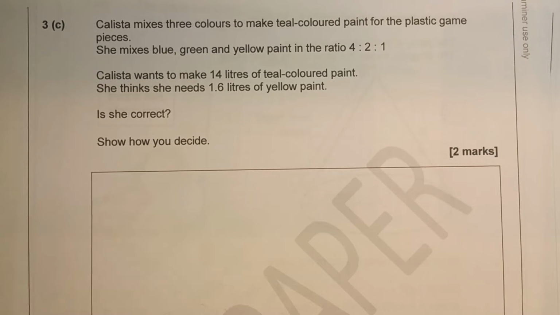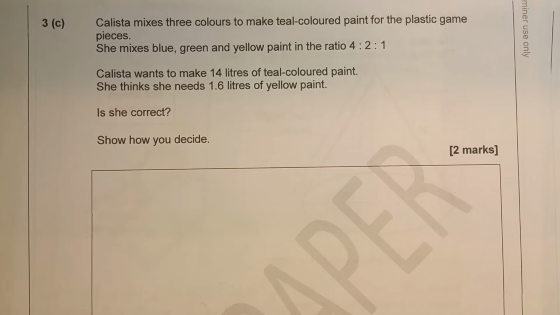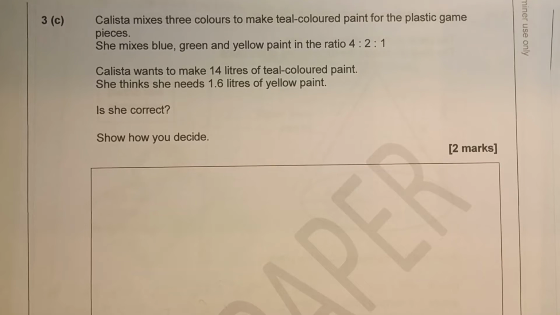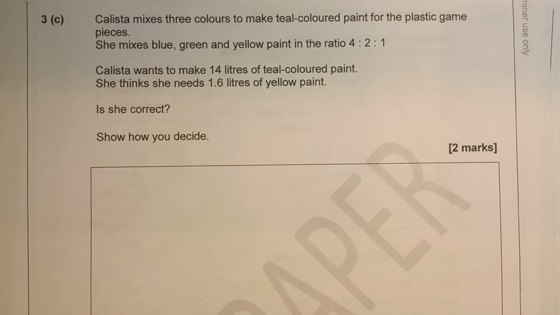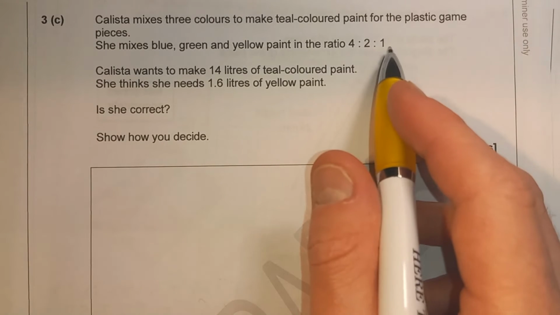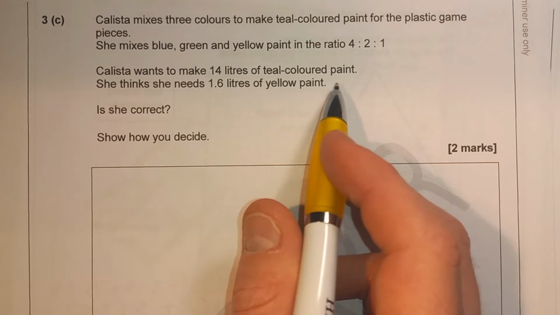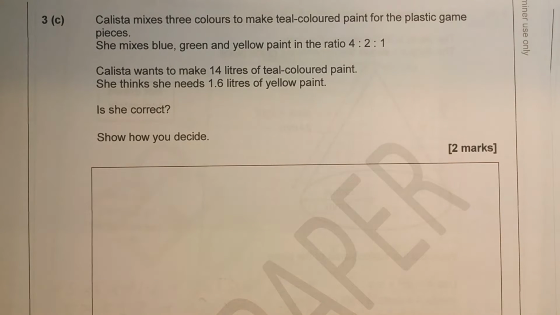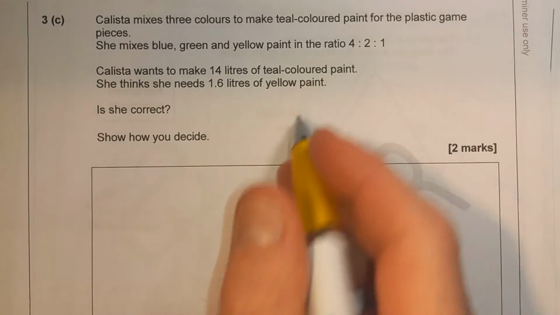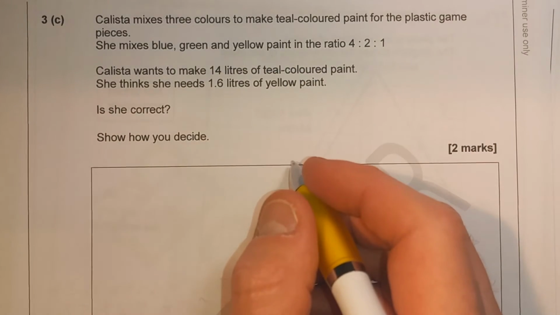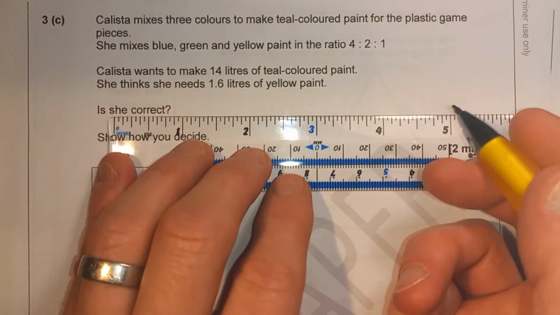C. Callista mixes 3 colours to make teal coloured paint for the plastic game pieces. She mixes blue, green and yellow paint in the ratio 4 to 2 to 1. Callista wants to make 14 litres of teal coloured paint. She thinks she needs 1.6 litres of yellow paint. Is she correct? Right, well, whenever we get ratios, we should draw a table.